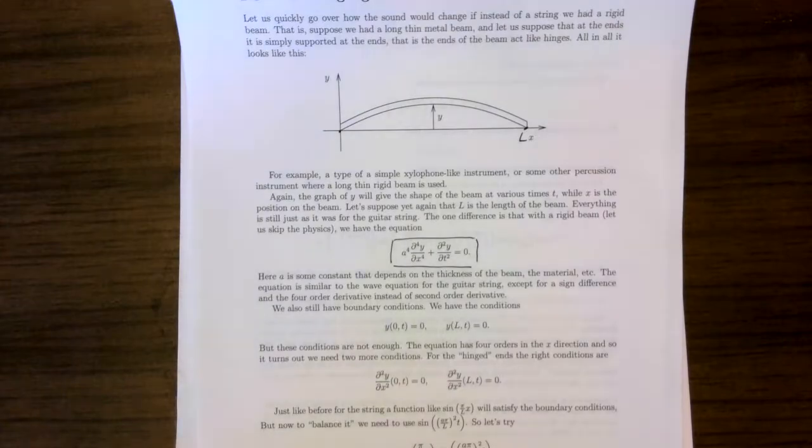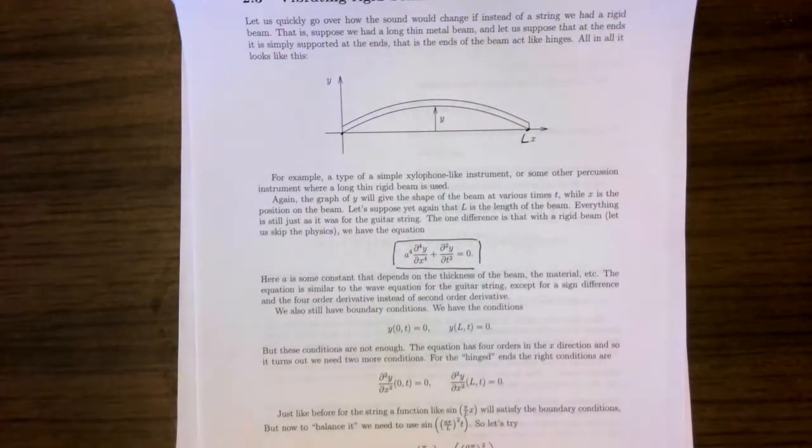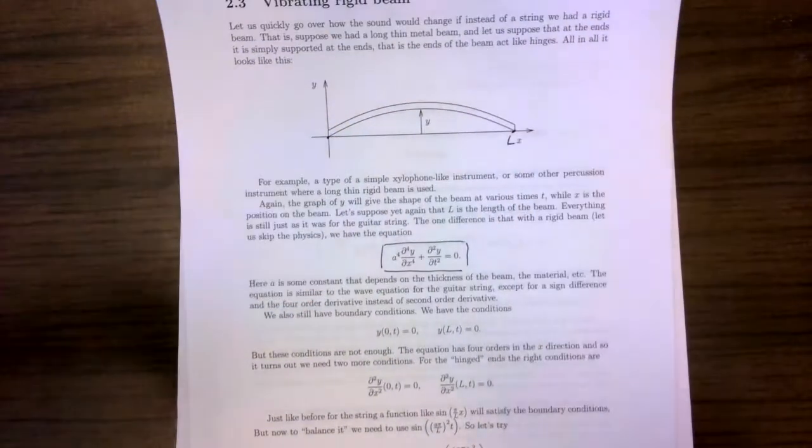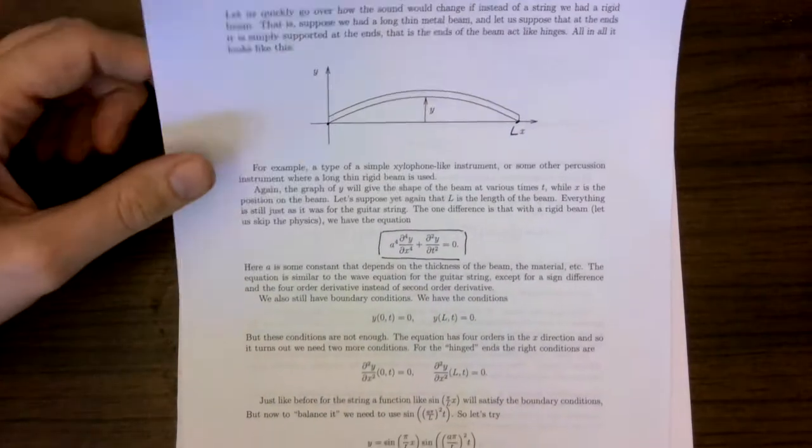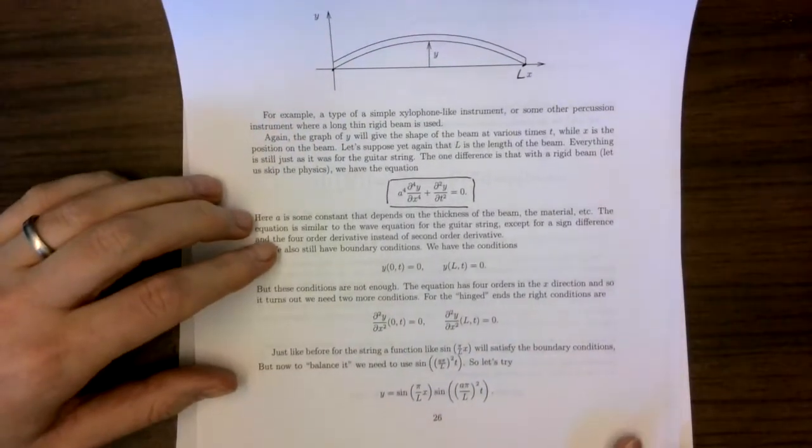So we're looking at a very special situation, but this is what you would get with a very simple xylophone. The beam rests at the ends, and it's acting like a hinge, right? A xylophone is more complicated, but again, a very simple example of it.